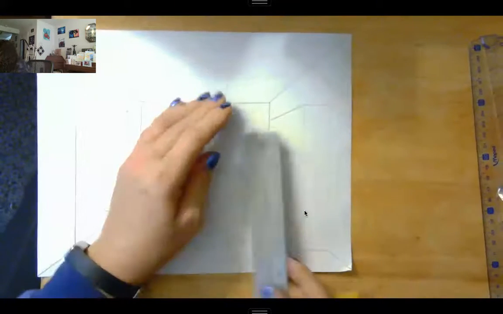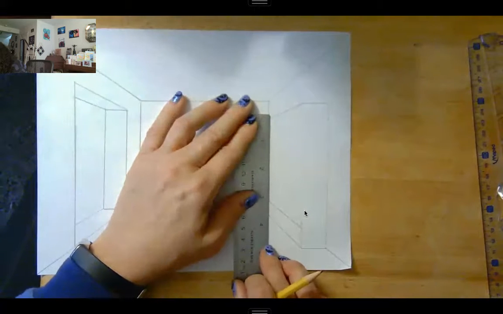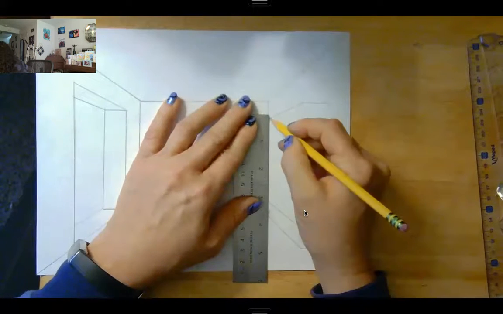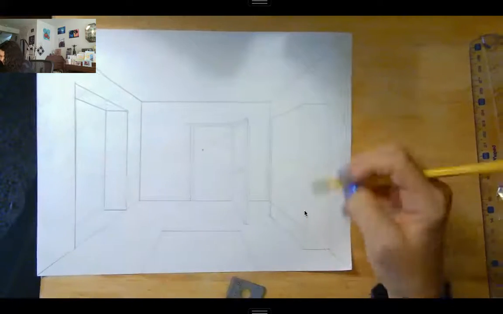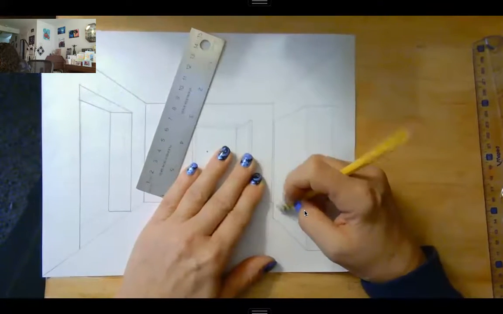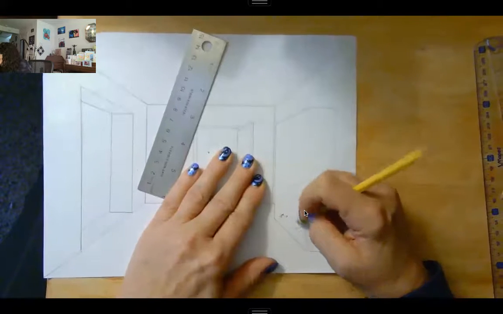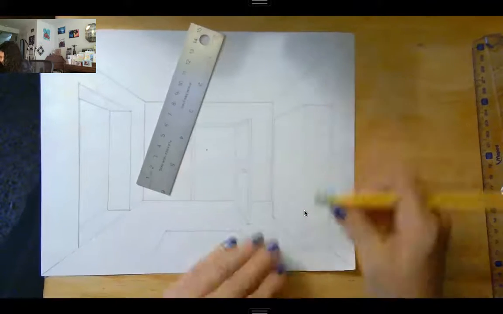Okay, and then I'm going to make a vertical line for the end of my bookshelf. Where does it end? Okay, now it's the end of my bookshelf. I'm going to get rid of this line you would not see because that's the wall line. The bookshelf would be in front of the wall, so you wouldn't see it.